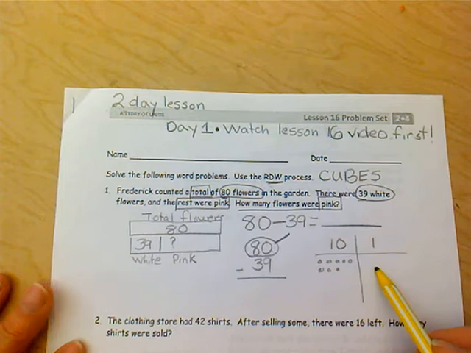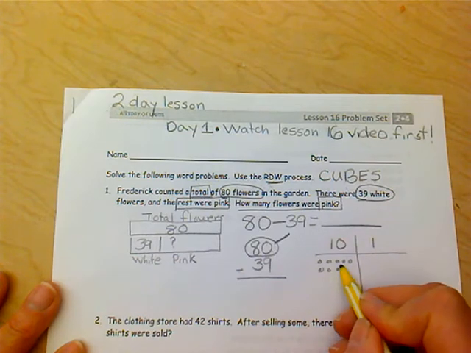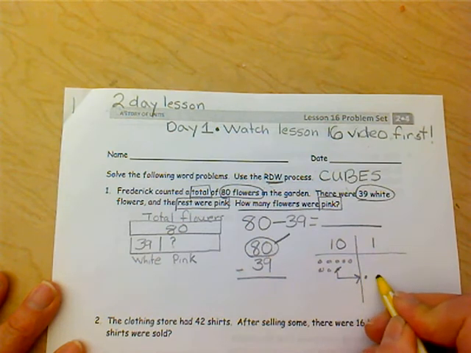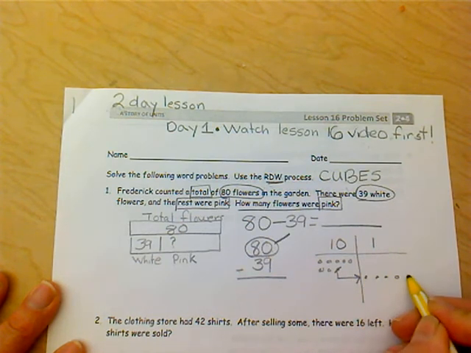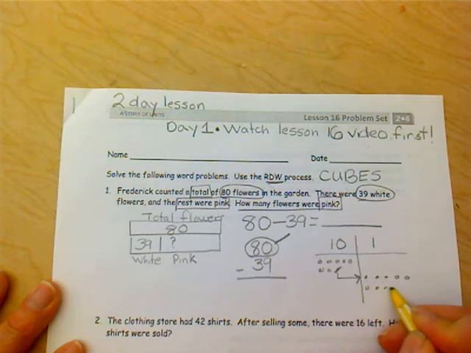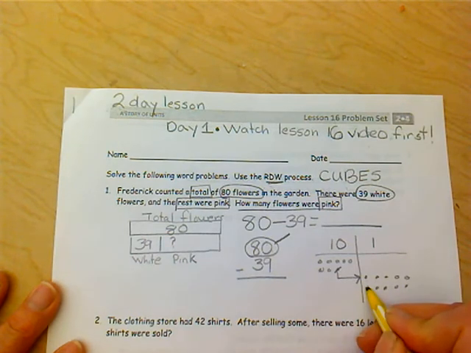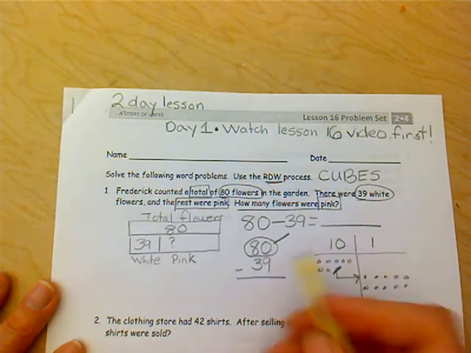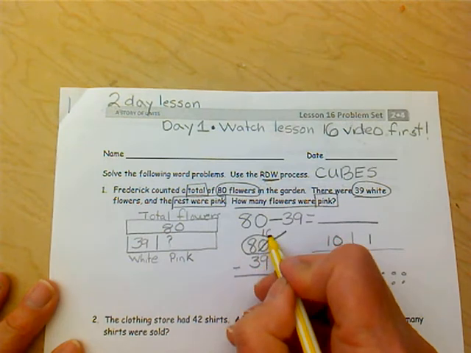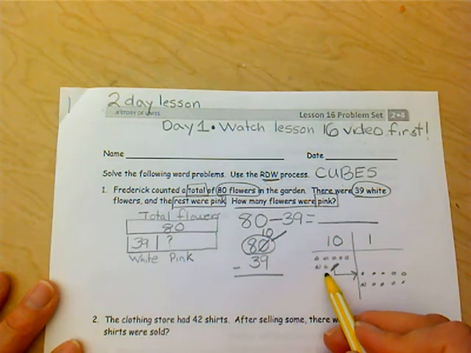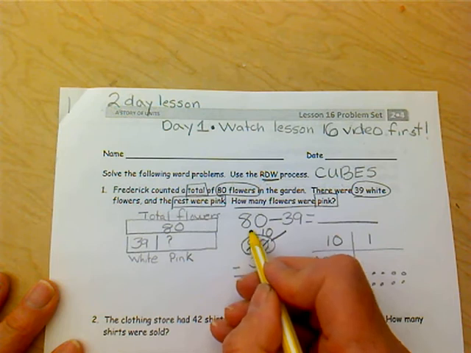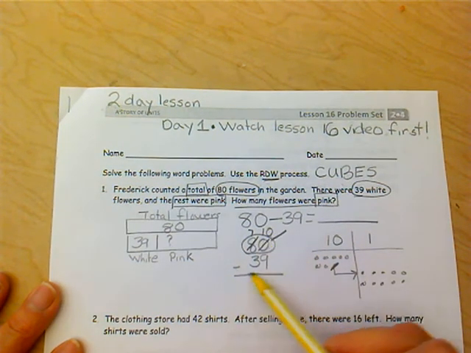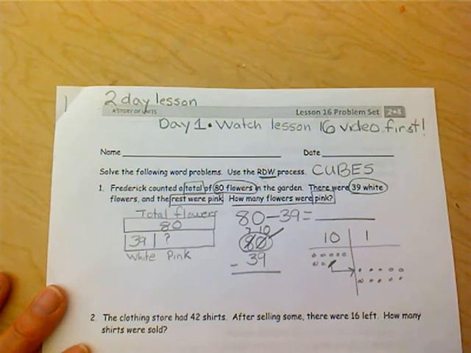Well, since there isn't anything there, I know that I'm going to have to decompose a 10 or unbundle a 10. So I'm doing that now. 1, 2, 3, 4, 5, 6, 7, 8, 9, and 10. Unbundling the 10. And now I have 10 1s. And because I decomposed one of those 10s, I know that I now only have 7 10s left. So 10 1s take away 9 1s. I'm going to take away 9 1s.